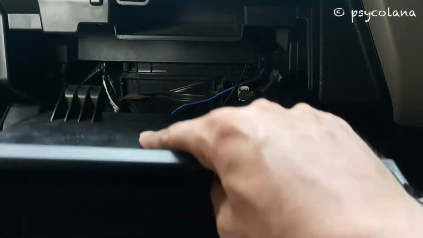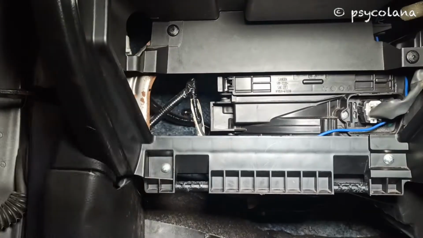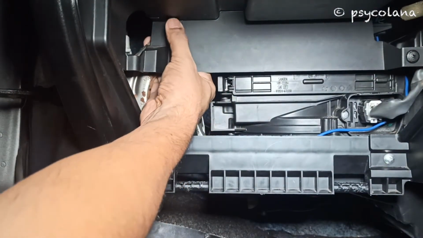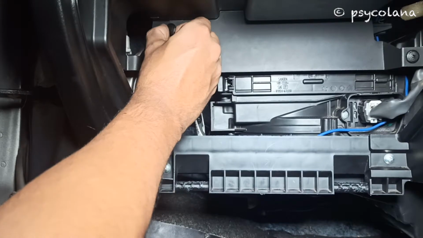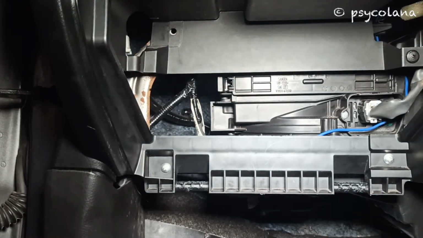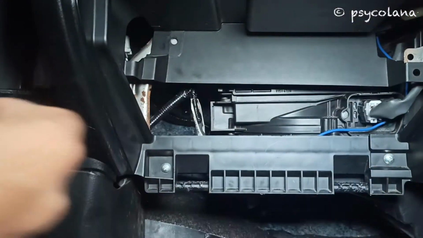Keep the glove box aside. I prefer removing these 2 clips from the glove box upper tray. Remove the 2 clips and keep them safely.